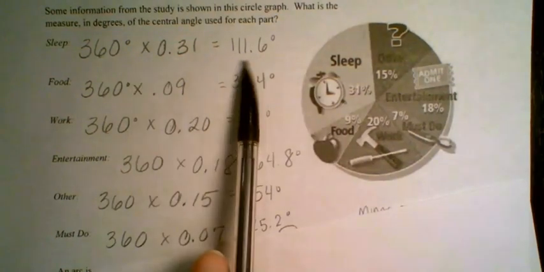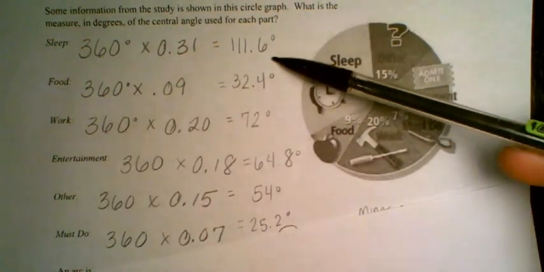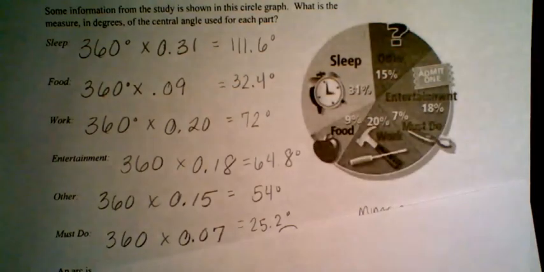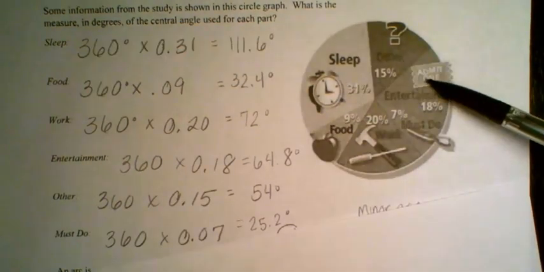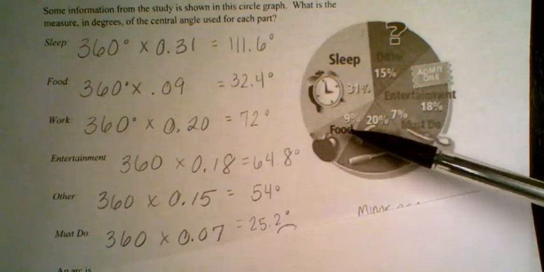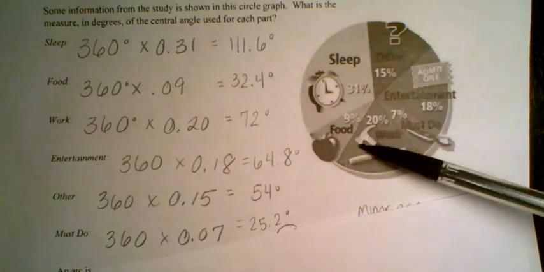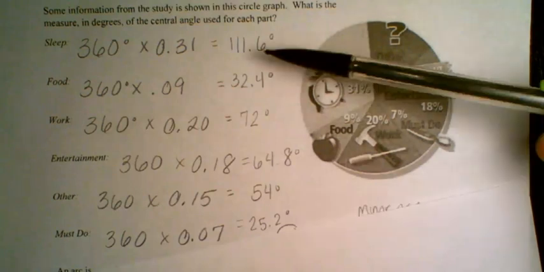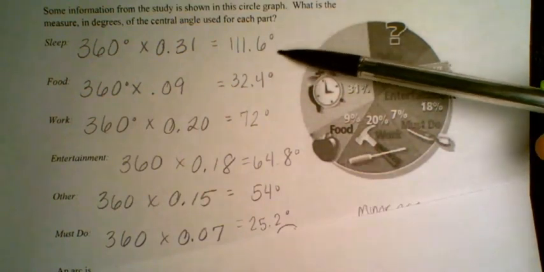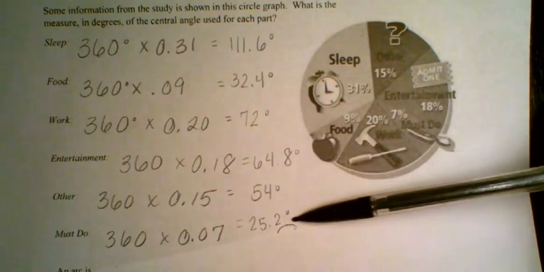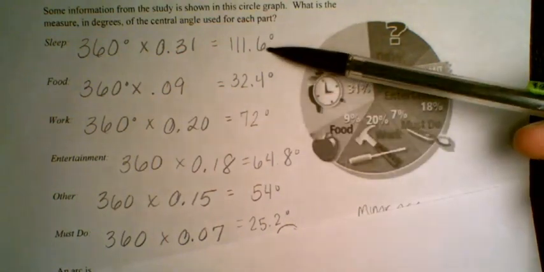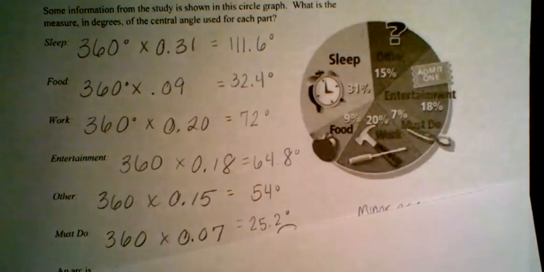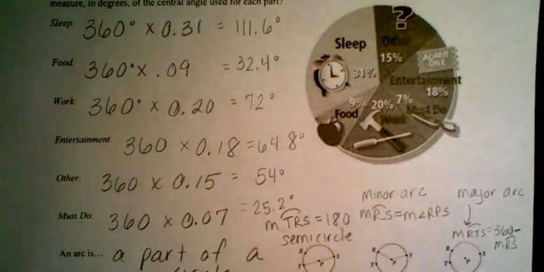When we do that, we get all the different degree angles over here. There were 1, 2, 3, 4, 5, 6 different sections of this circle, so we have 6 different degree measures. To check our work, we could add these all up, and they should equal 360 degrees. When I checked it, they did indeed add up to 360 degrees.